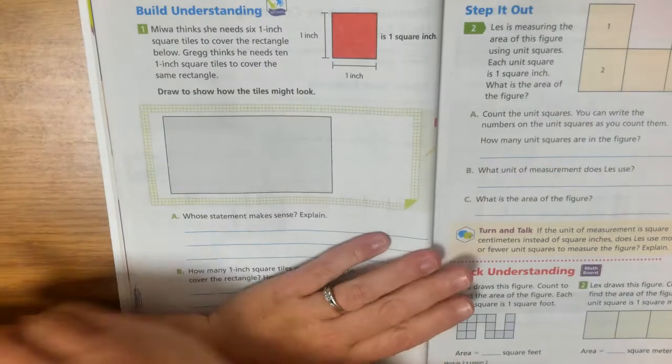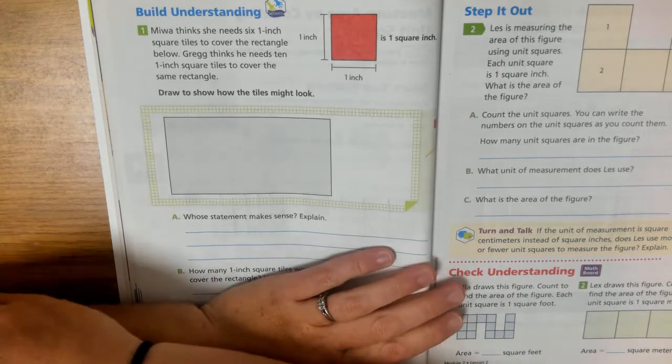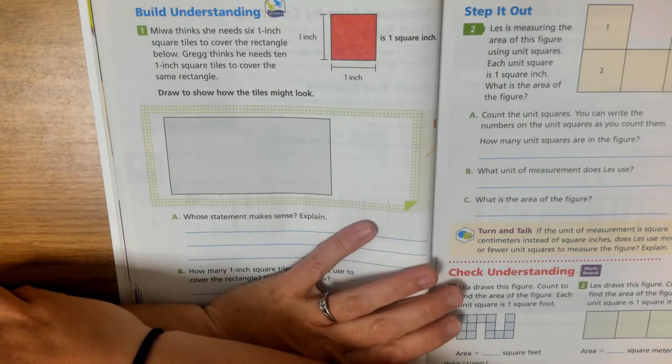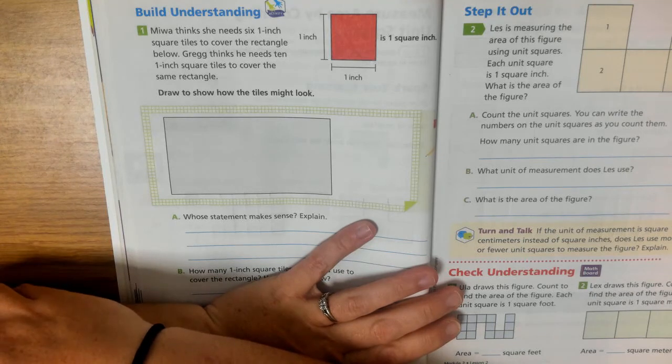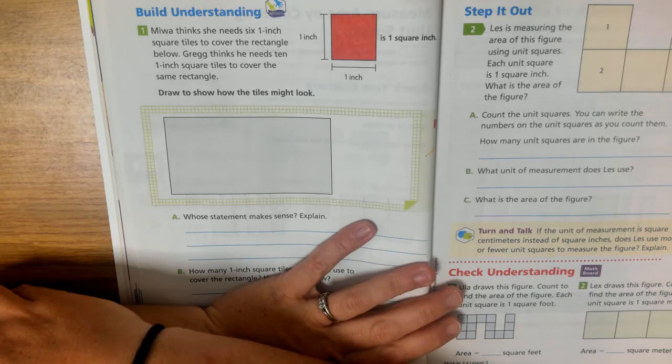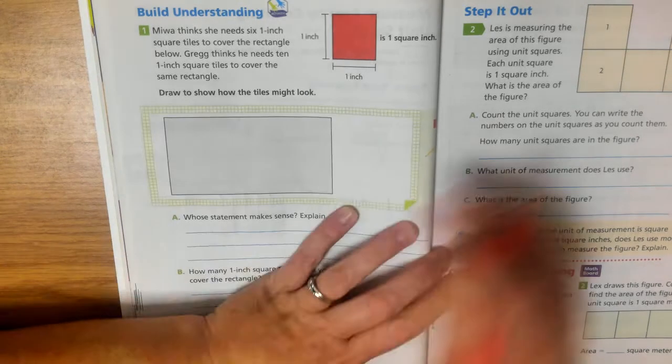All right, so now we're on page 40. We're going to build some understanding. Miwa thinks she needs 6 1-inch square tiles to cover the rectangle below. Greg thinks he needs 10 1-inch square tiles to cover the same rectangle. Draw to show how the tiles might look.